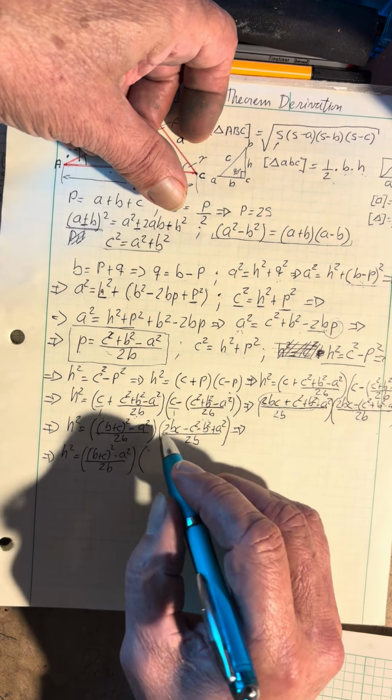This is equal to h squared, and these terms stay the same. And I'm going to squeeze them a little bit because I want the whole thing to fit in there. C plus a, and so that, because it needs to look like this, a minus b. So that's why I switch them around.